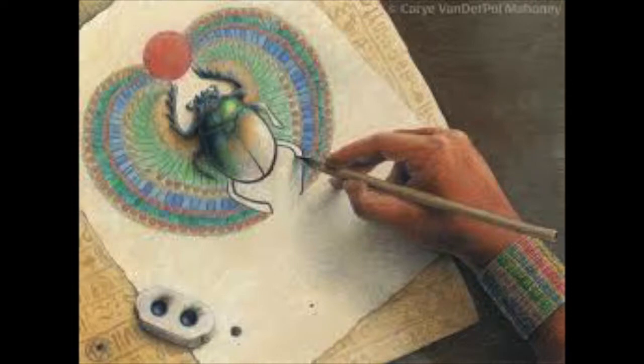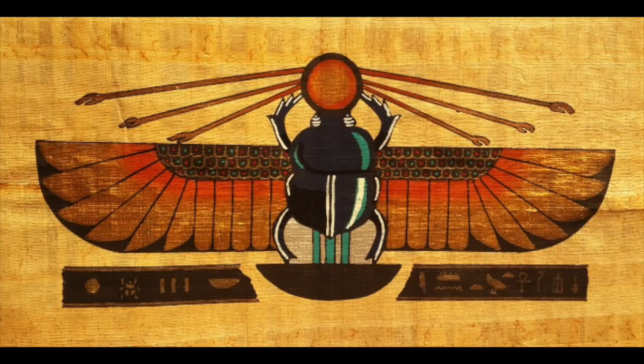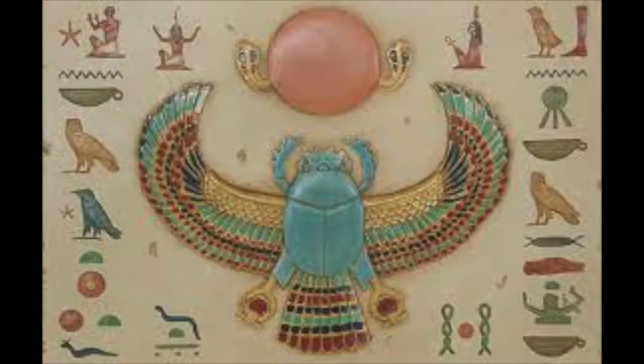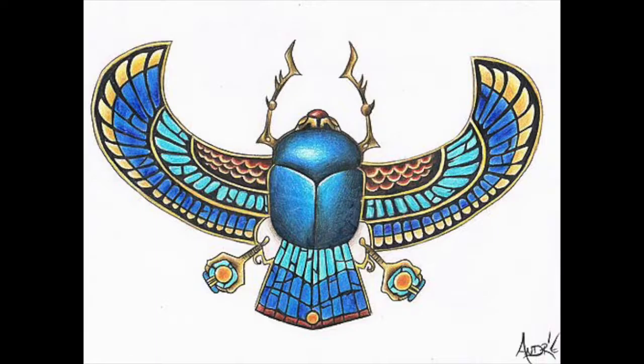Okay, so I wanted to just first show you some butterflies in some ancient Egyptian art. And then here you can see some scarab beetles. Now, the scarab beetle in ancient Egyptian art represents the sun god Re. And so I found a really great clip, an entomologist talking about ancient Egyptian art and the beetle and its representation there. So let me share that with you, and then I'll show you my drawing demonstration.